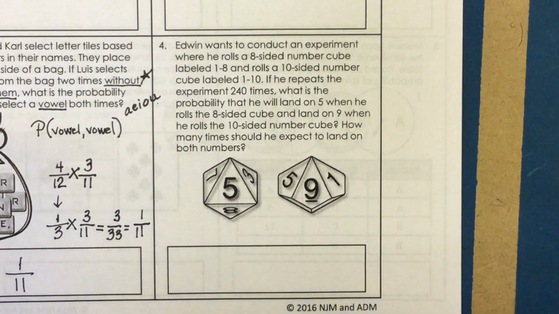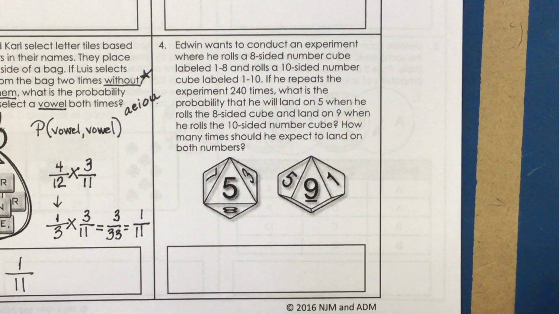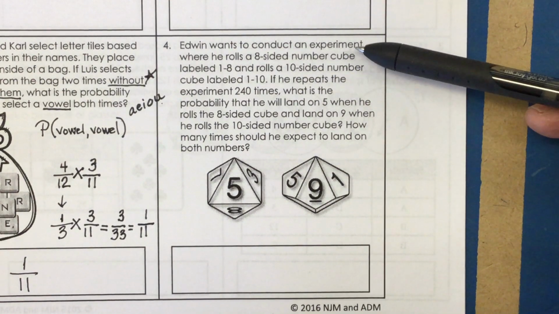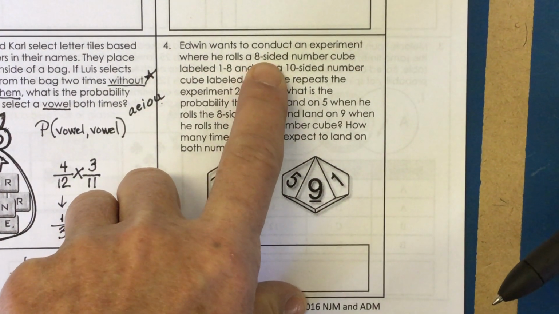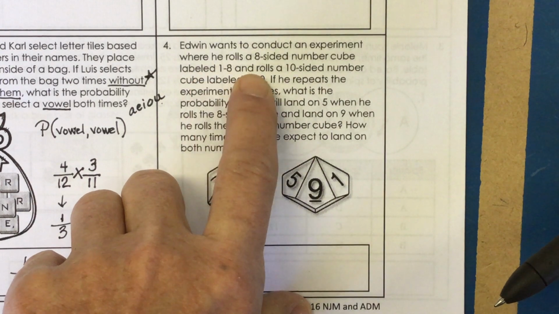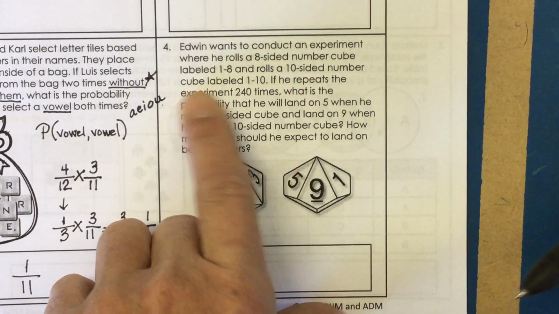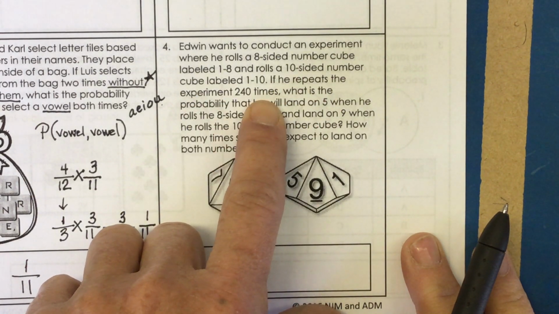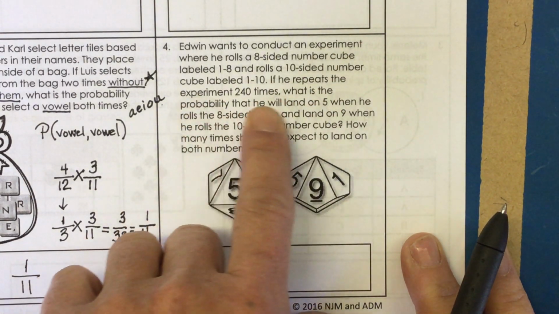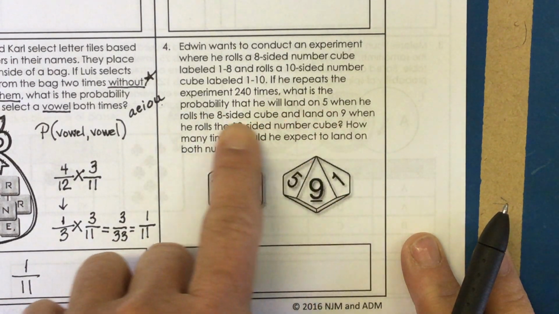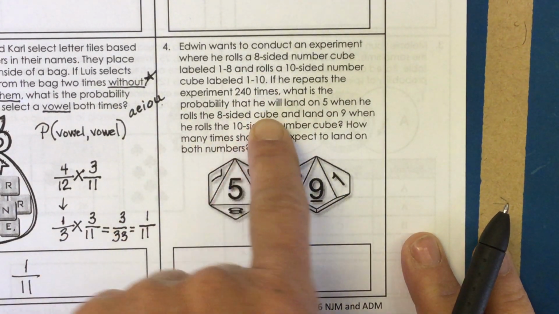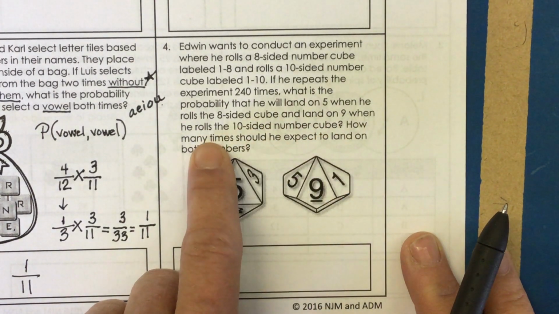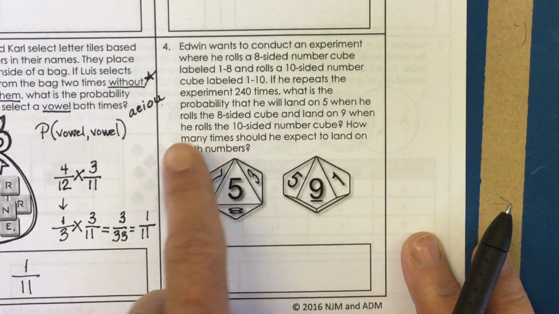I'm looking at my time, sorry. Okay, so we basically have an 8-sided dice, octagon. If he wants to conduct an experiment where he rolls an 8-sided number cube labeled 1 through 8, and then rolls a 10-sided number cube labeled 1 through 10, if he repeats the experiment 240 times, what is the probability that he will land on 5 when he rolls the 8-sided cube and land on 9 when he rolls the 10-sided cube? How many times should he expect to land on both numbers?